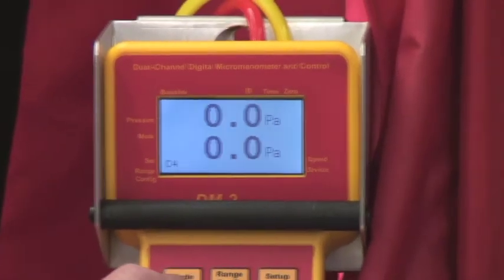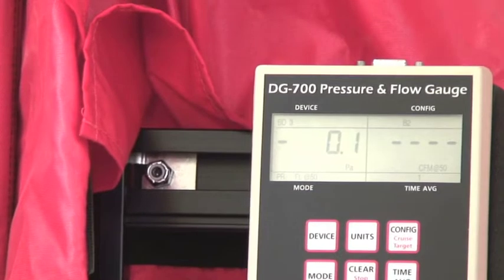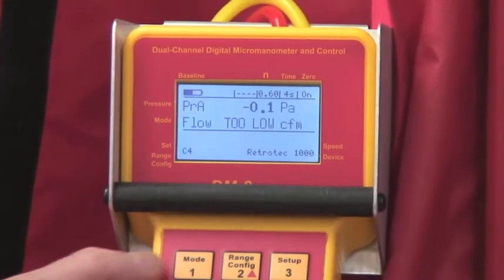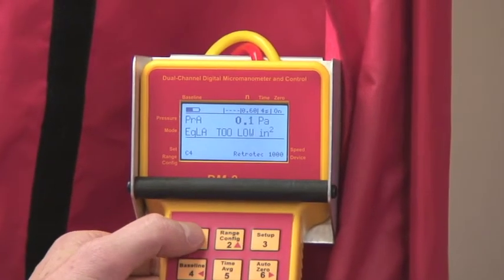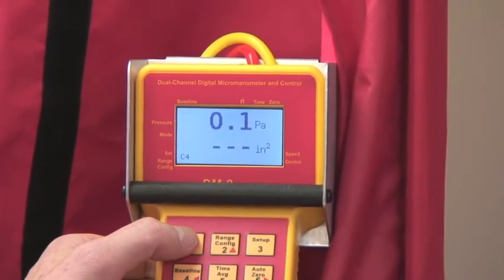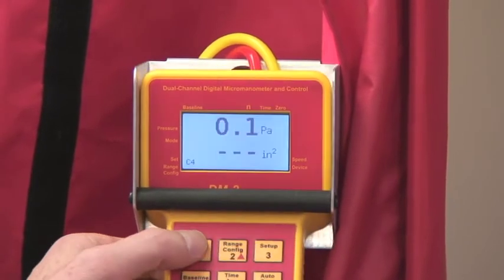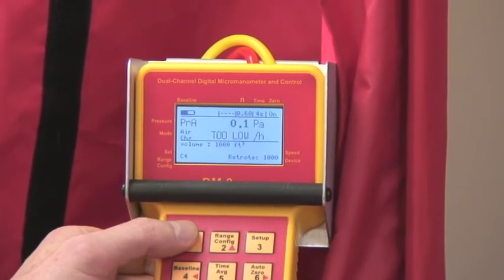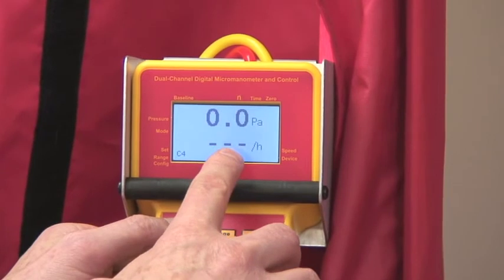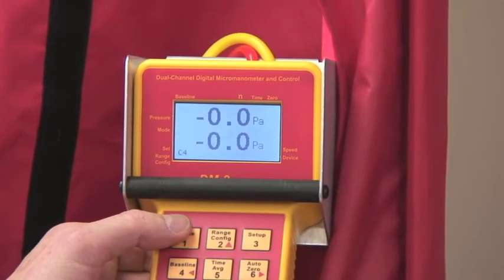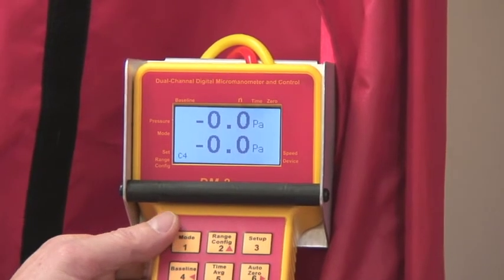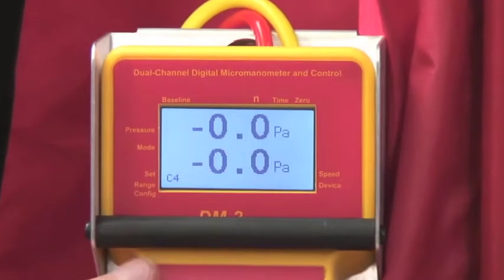So when we hit the mode key, and I'm just going to hold the exit down here temporarily, we've got pressure, CFM, pressure, EQLA in square inches, and air changes per hour, and then back to pressure. So let's see what that looks like when we turn the fan on.